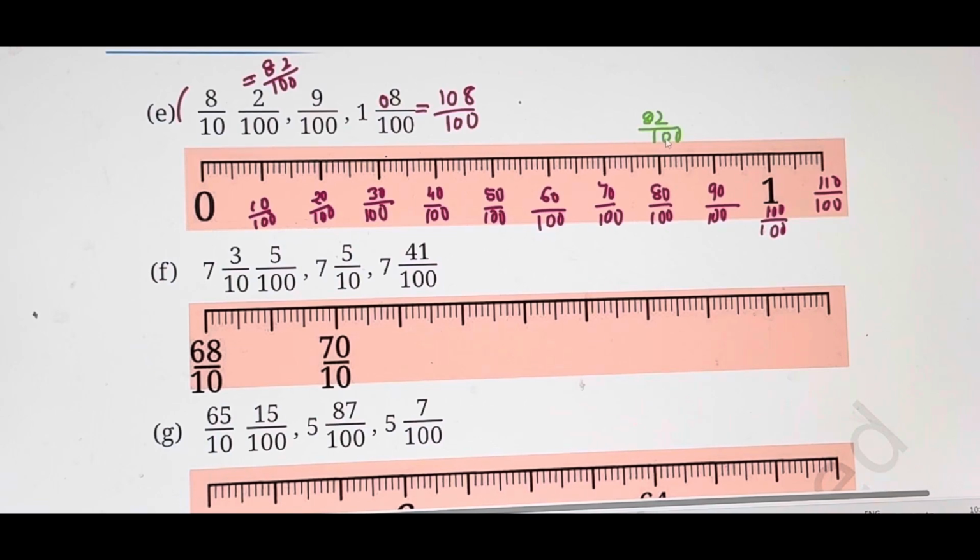Which one? The second line, right? The next is 9 upon 100. Now this is 10 upon 100, so one line before that, the smaller line, right? That is 9 upon 100.